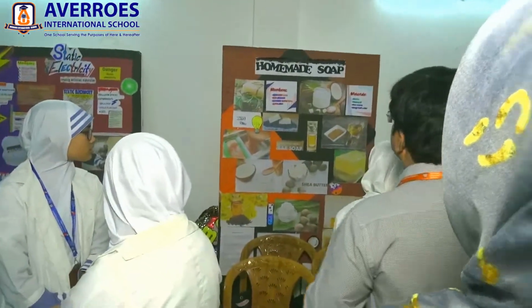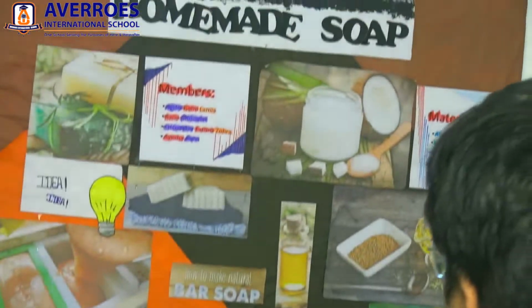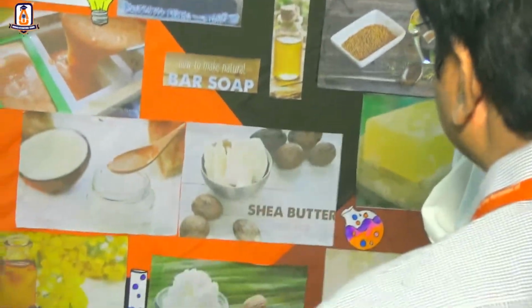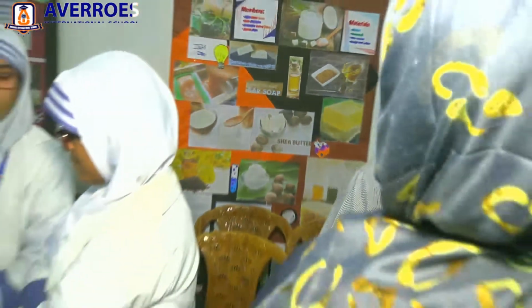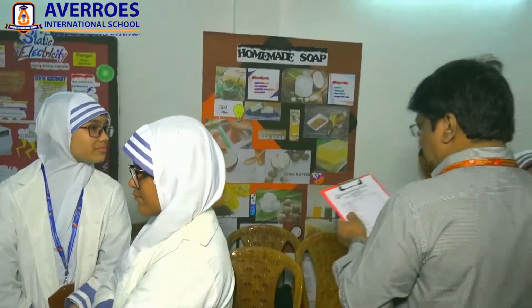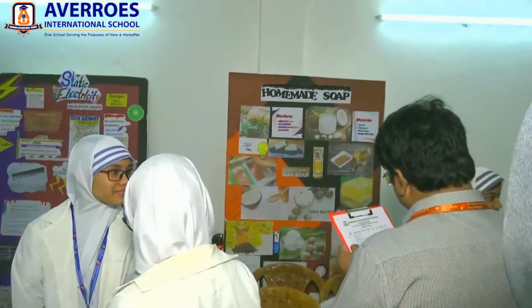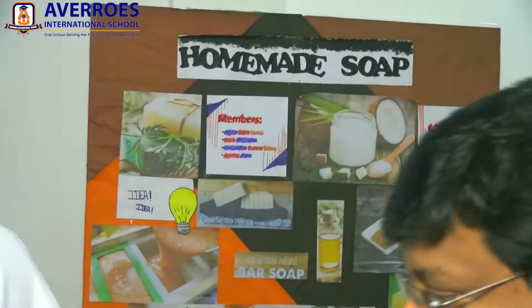So you can use any kind of oil, right? Yes, any kind of oil, including diesel, petrol, and fat even. You can also use that? No. You need fat oil. Fat. That is a natural oil, right?